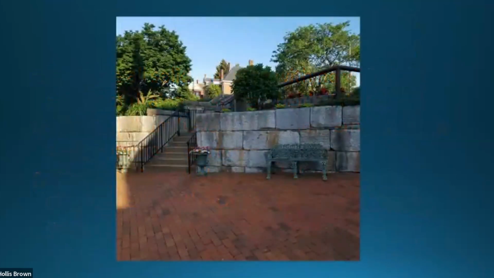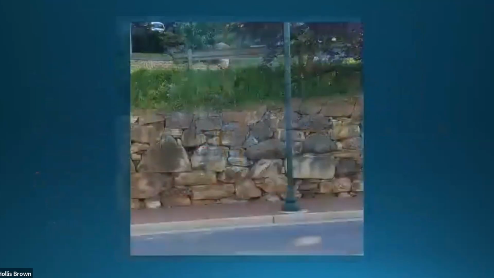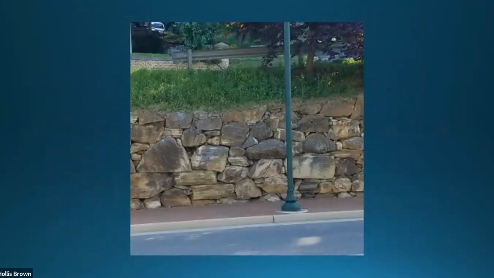Oh, okay. So here's another, these are some retaining walls that again drain themselves. They're dry stack.